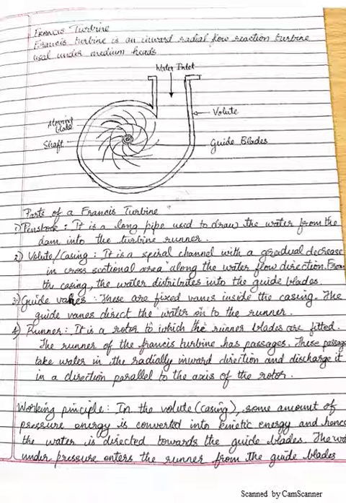It consists of the guide blades on the outward part of the runner, and the moving blades are inside. The water first enters through the volute, and then it strikes in the radial direction onto the guide blades, and from the guide blades it moves inward to the moving blades. The moving blades are connected to the shaft, and then the shaft rotates, and thus this causes the rotational motion, which eventually is used to produce electrical energy.